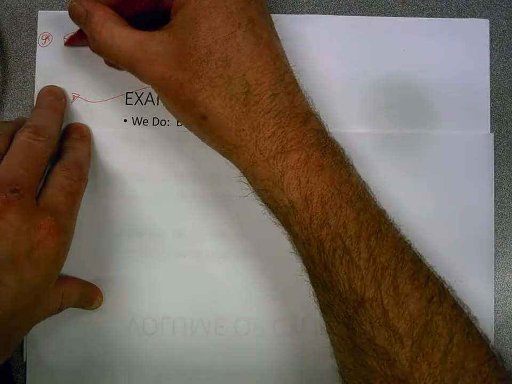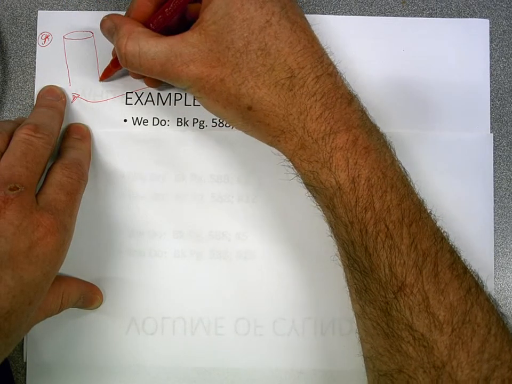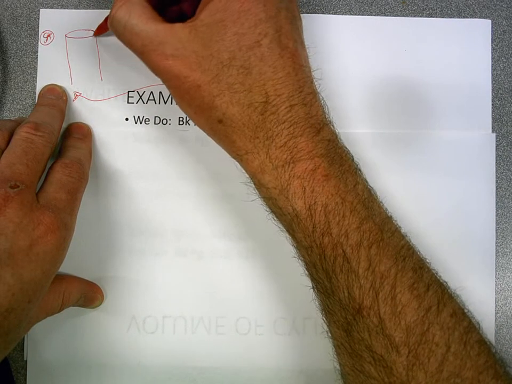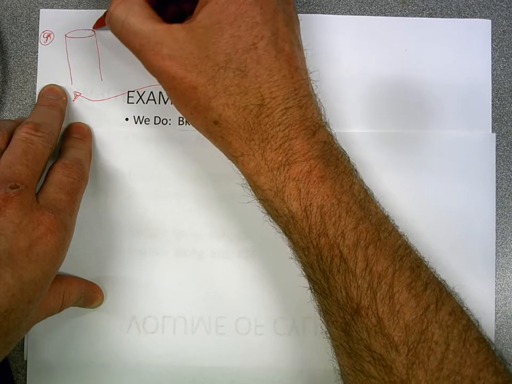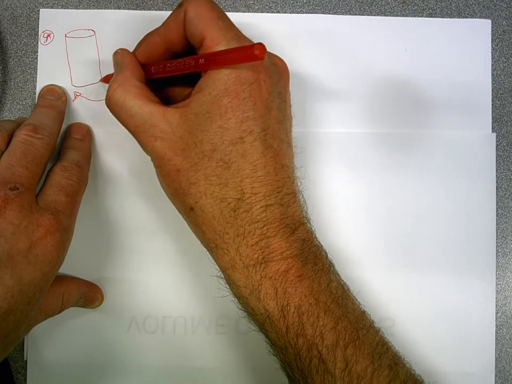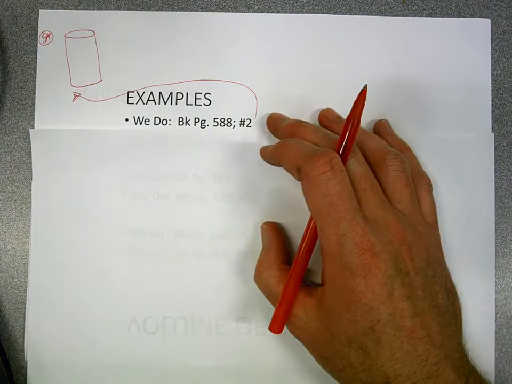Then from each end of that oval come straight down. And to draw the bottom of the base to make it look accurate, don't draw a straight line. Draw a line that's identical to this half of the oval, to make it look the best you can. All right, so not the best looking cylinder, but you get the idea.